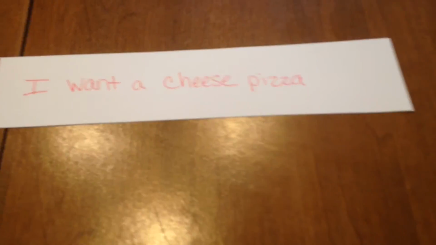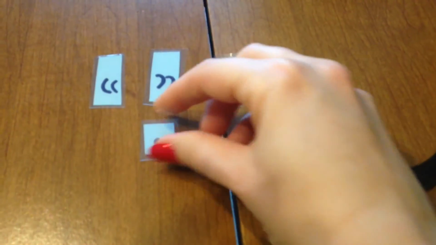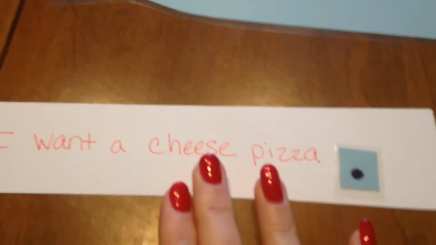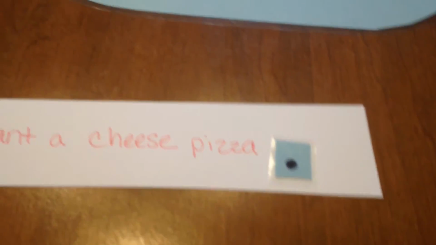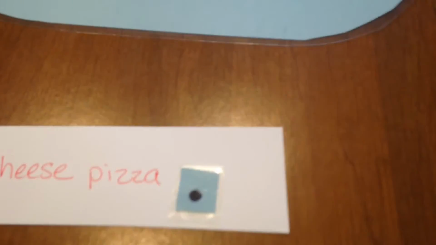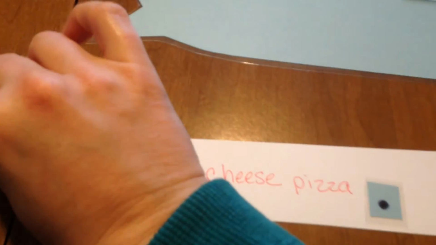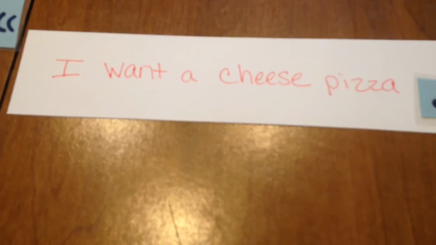I want a cheese pizza. Now we have our little punctuation marks over here, so what do we need to put next? You want to put the period in? Okay. Because she just said it as a statement, right? Am I finished? Oh, no, there's something else I need? That's right, I need those quotation marks, don't I? So put the quotation marks here.